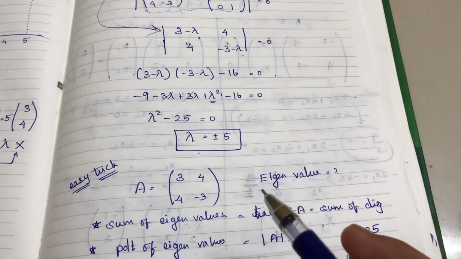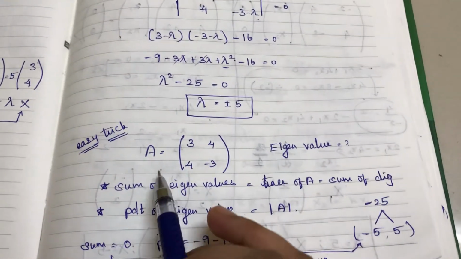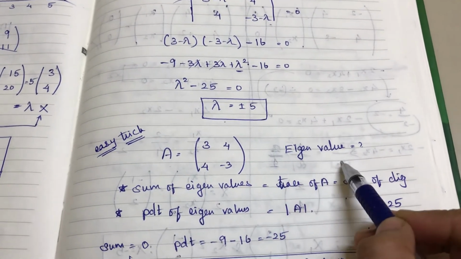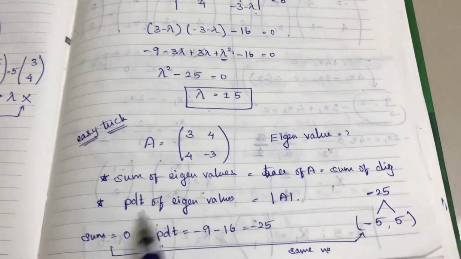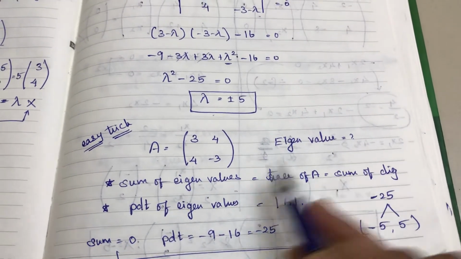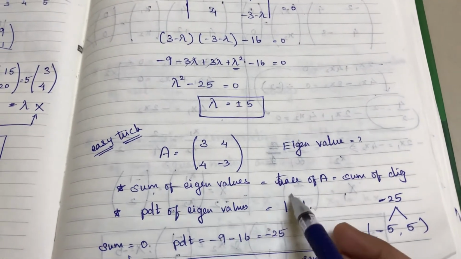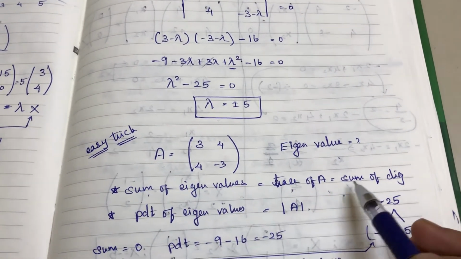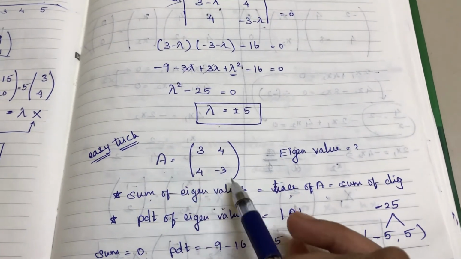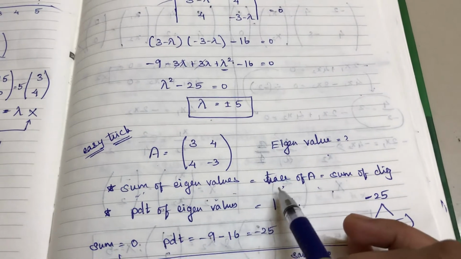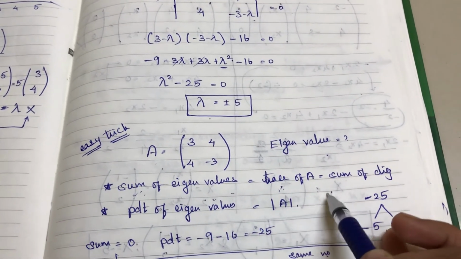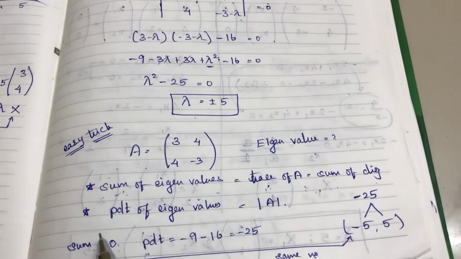But what is the easiest trick? Just concentrate. They have given a matrix, and they need us to find the eigenvalue. The sum of eigenvalues is nothing but the trace of A. What is trace? Nothing but the sum of diagonals, the sum of diagonal elements in the matrix A. So the sum of eigenvalues is nothing but the trace of A, which is the sum of the diagonal. Okay.